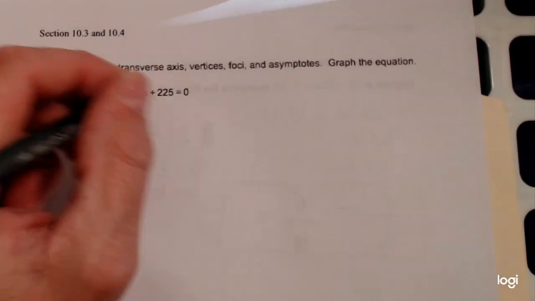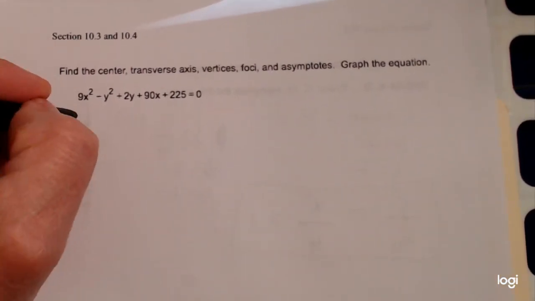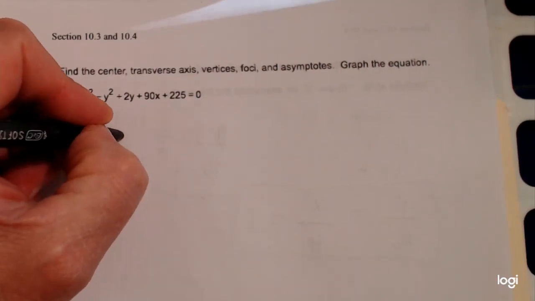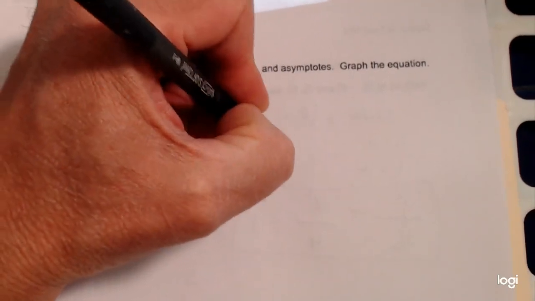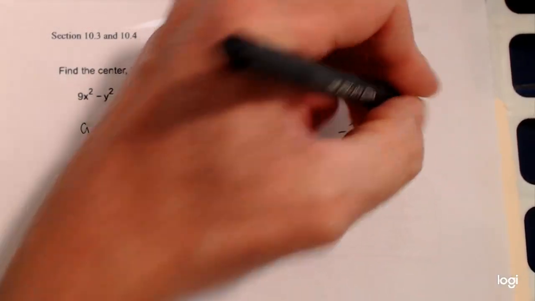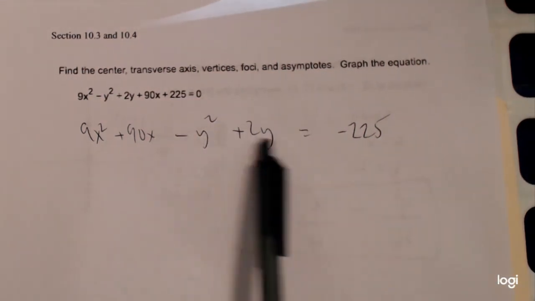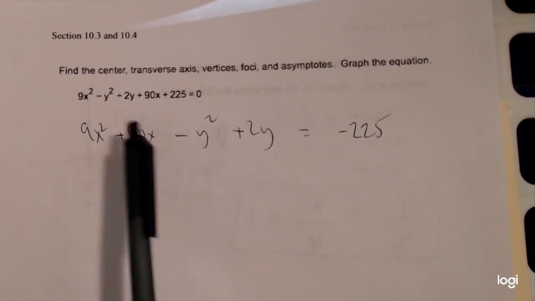All right, so now we're going to do completing the square again. So first off, I'm going to put all the x's together and all the y's together. And I'm going to move that 225 over to the other side. So the negative 225 is over here. The 90x is with a 9x squared, negative y squared plus 2y.